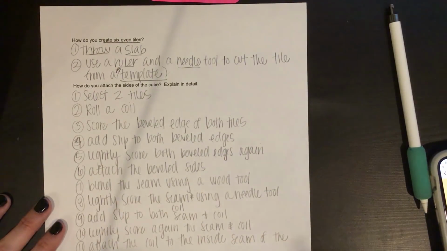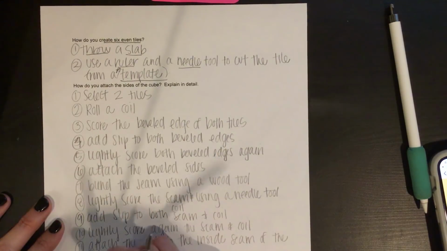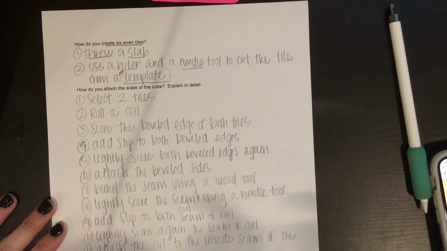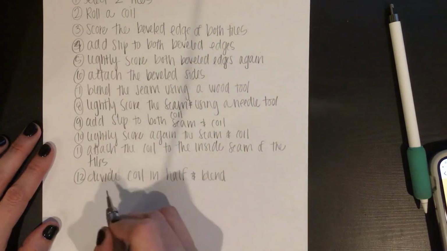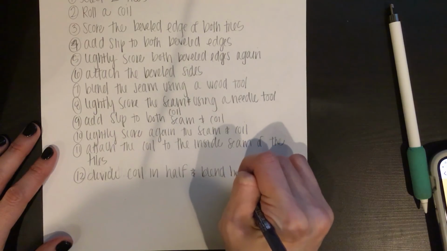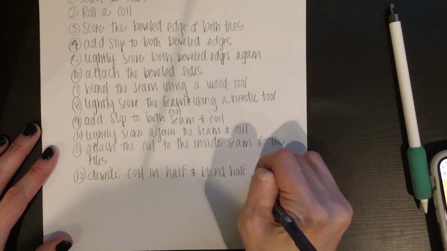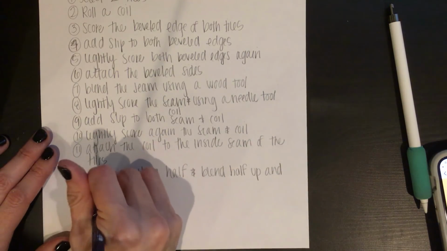Oops, let me back up a little bit. Once I have my coil placed, I need to make sure that I divide my coil in half. And I'm going to blend. So I want to divide my coil in half, and I want to blend half up and half out.